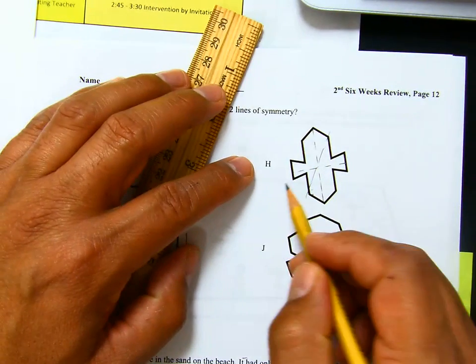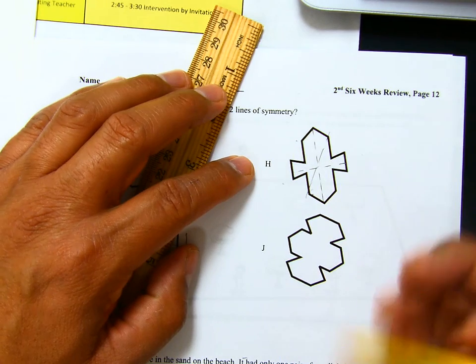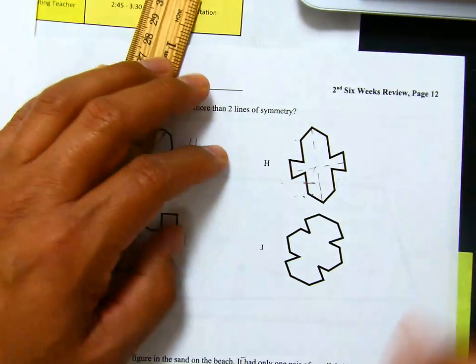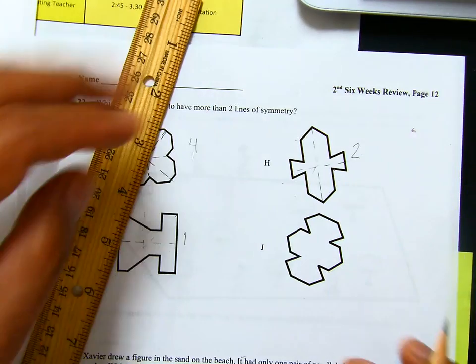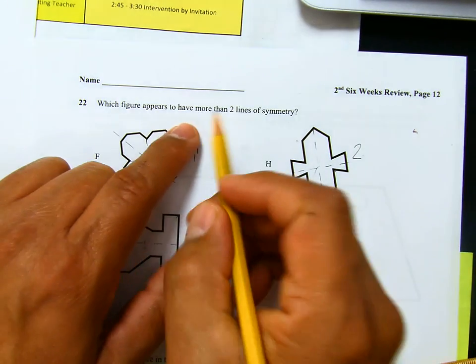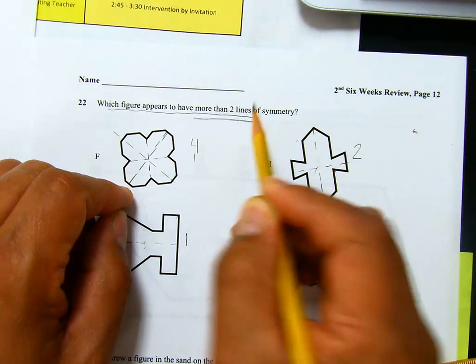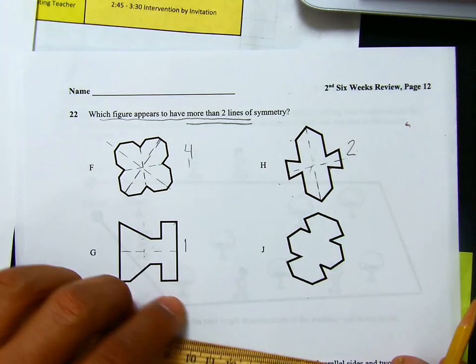Because this would end up somewhere over here, that would end up somewhere over here. So diagonally does not work. So this one has two lines of symmetry. Remember, which figure appears to have more than two lines of symmetry?